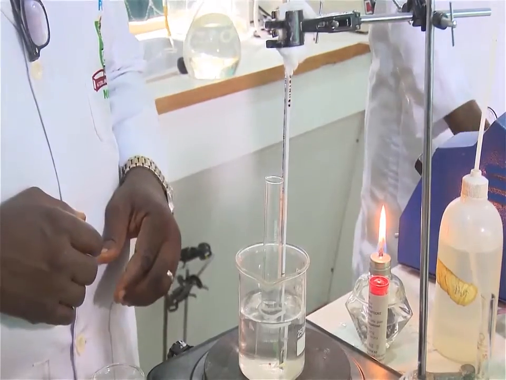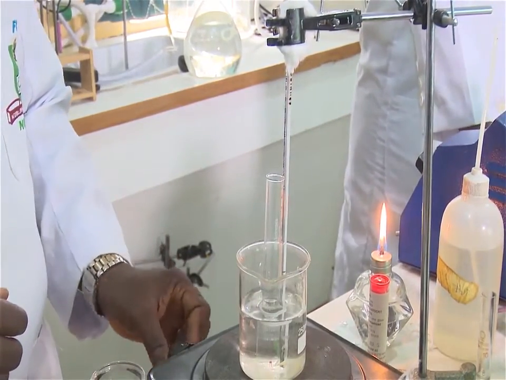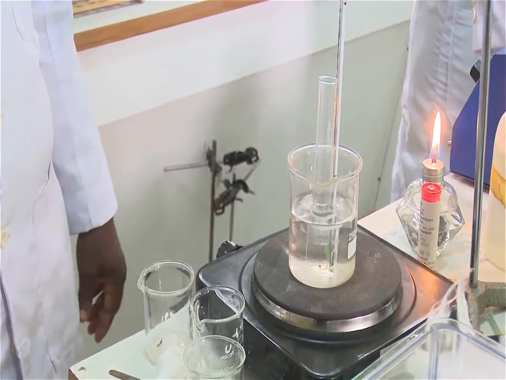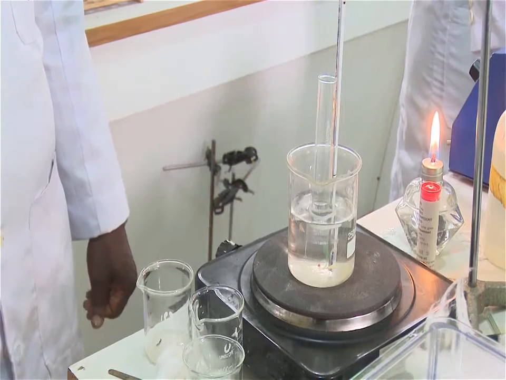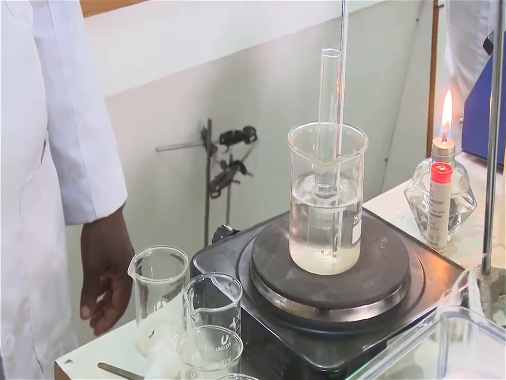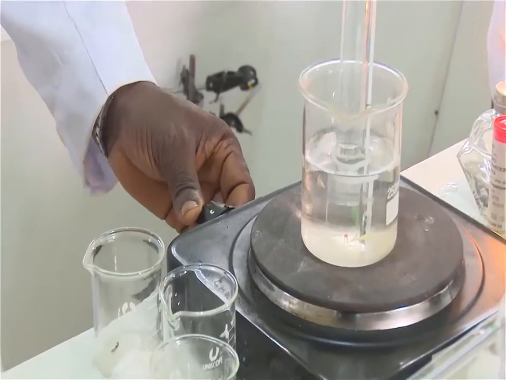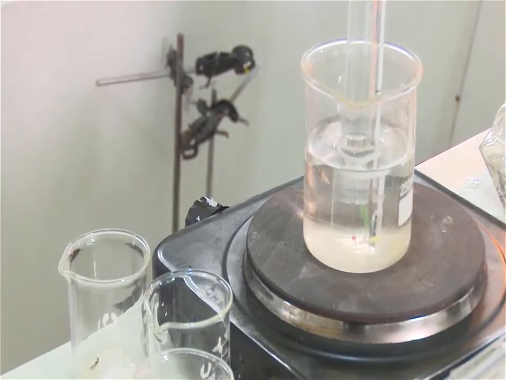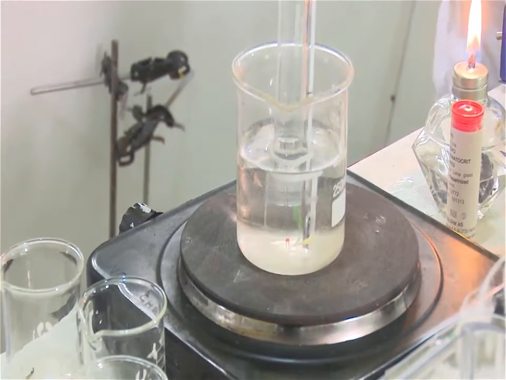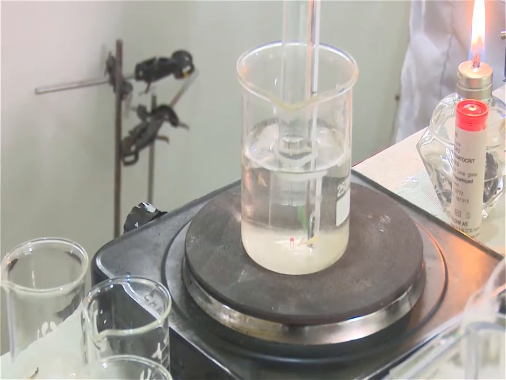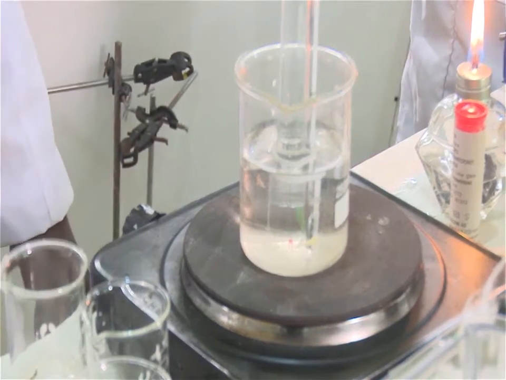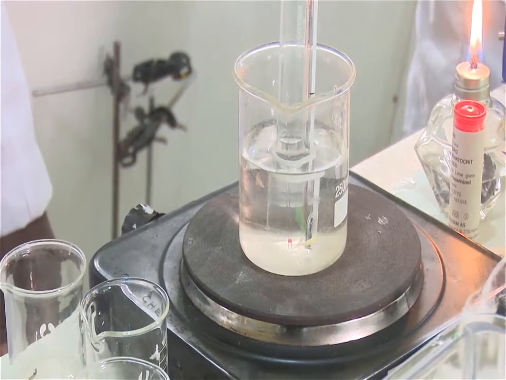Then, as the temperature is slowly increased, after doing this, you place the beaker containing the liquid whose boiling point we want to determine on the hot plate. As the temperature is slowly increased, a rapid evolution of bubbles from the end of the tube begins. Continue heating for about 5 to 10 seconds to be sure that all of the air has been expelled from the capillary and the vapors of the liquid remain in the capillary.